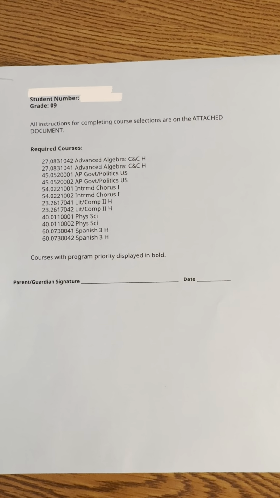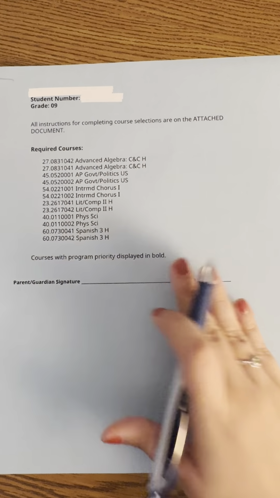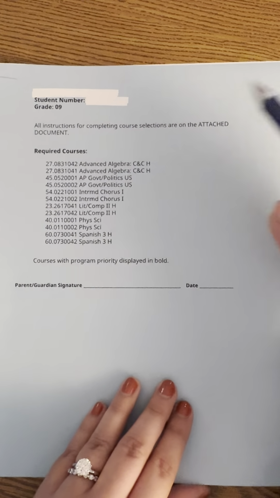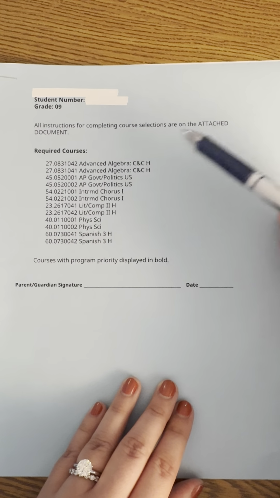I'm the Counseling Department Chair at Milton High School, and today you should have received your blue course selection form from your middle schools. I'm going to walk you through a couple of scenarios of what you can expect to see on these forms or some things that might be confusing to you. Before we get to what is on the top sheet, all of the instructions for completing course selections are on the attached document.